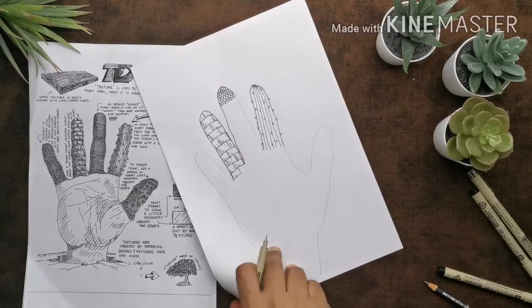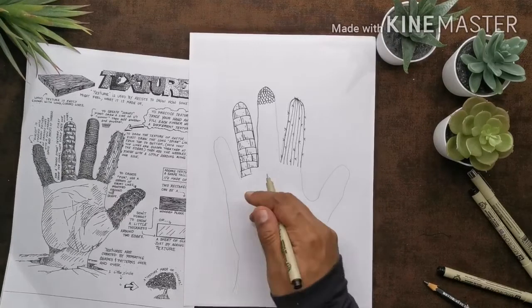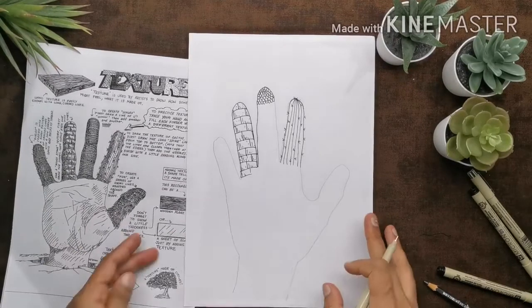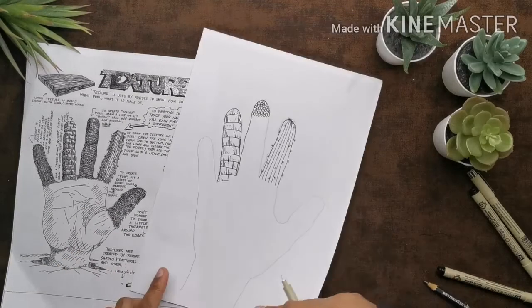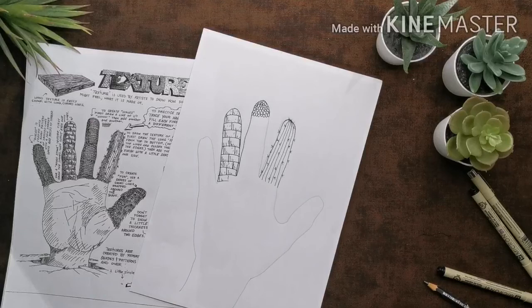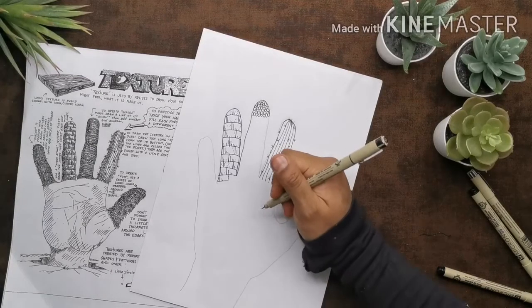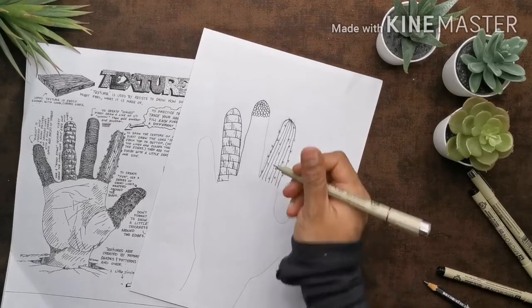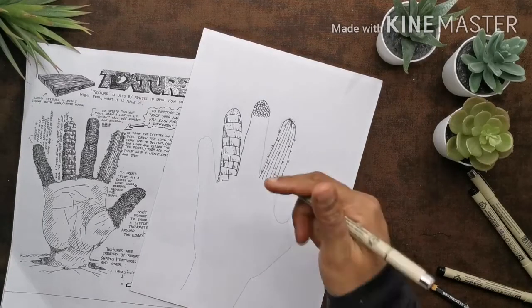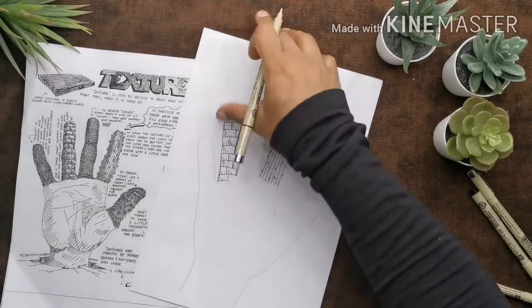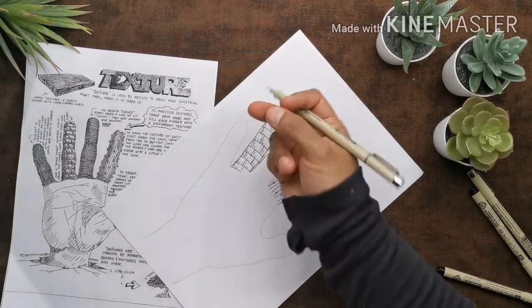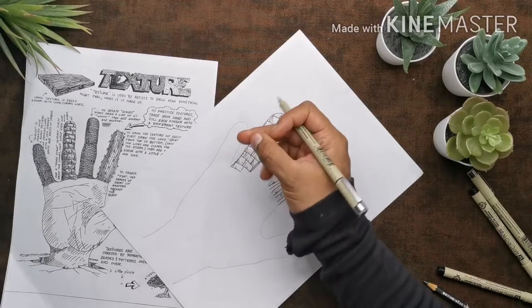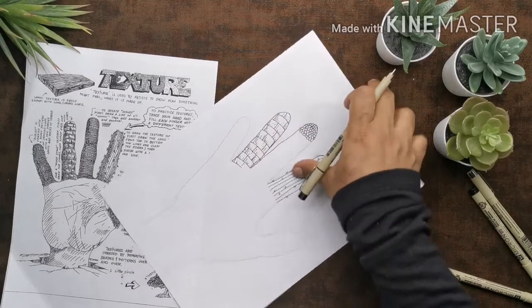Okay, now we will go for the burlap one. The burlap is a type of cloth, and its texture is very rough. You have seen the sack of rice, right? That cloth is known as burlap. The thread itself is very thick and it is woven very loosely.